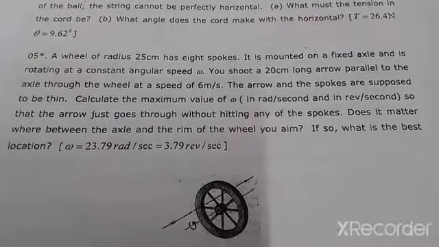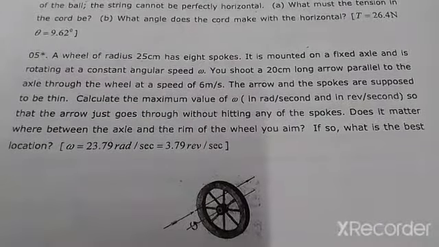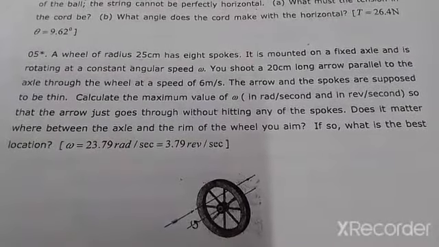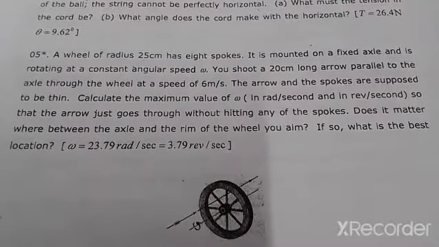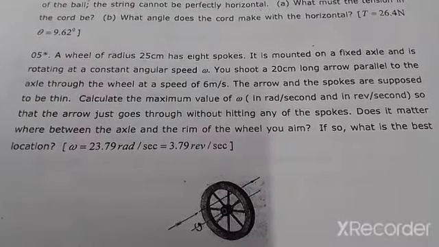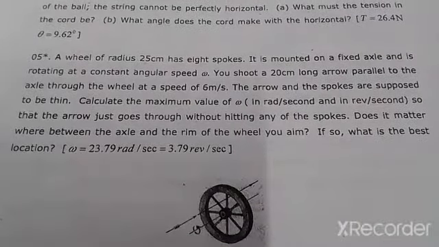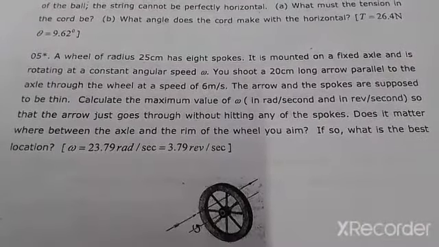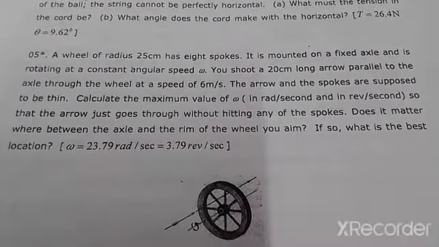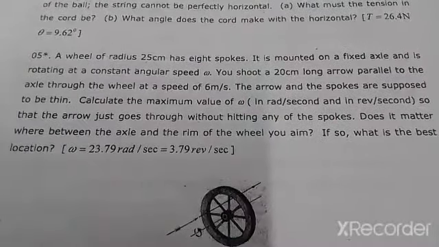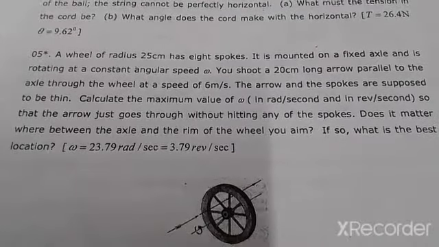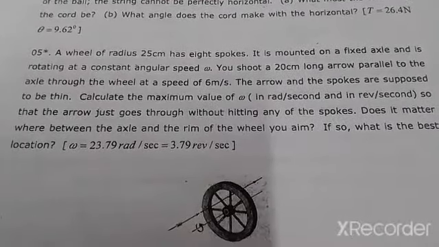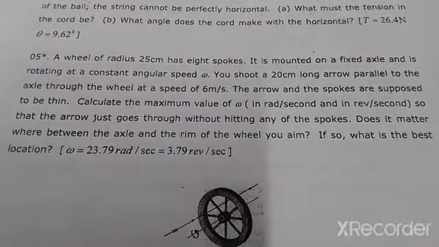The arrow and the spokes are supposed to be thin. Calculate the maximum value of the angular speed in radians per second and revolutions per second so that the arrow just goes through without hitting any of the spokes. Does it matter where between the axle and the rim of the wheel you aim? If so, what is the best location?